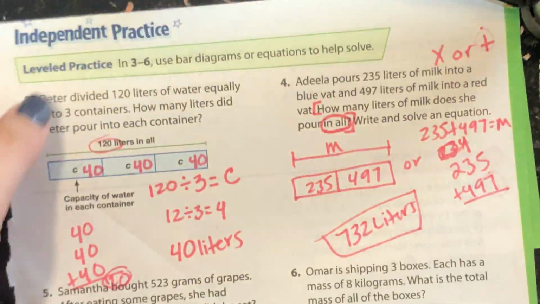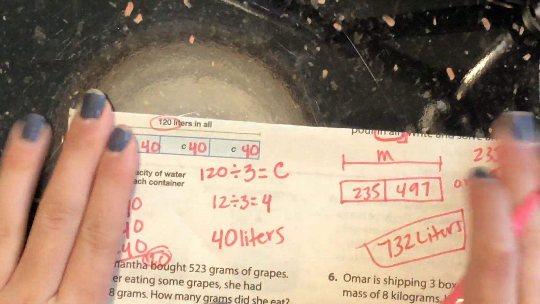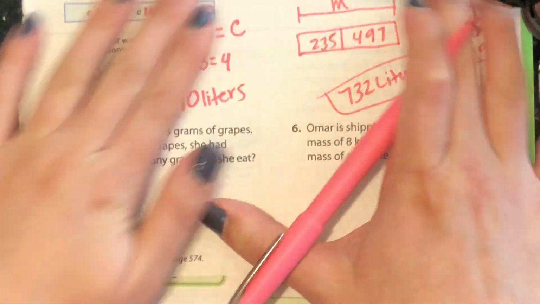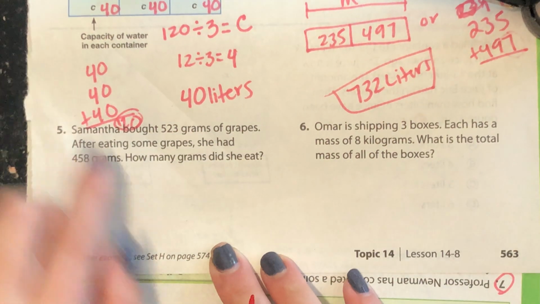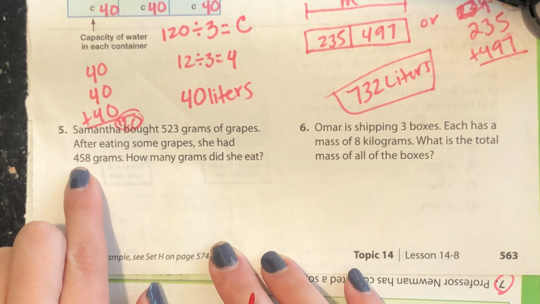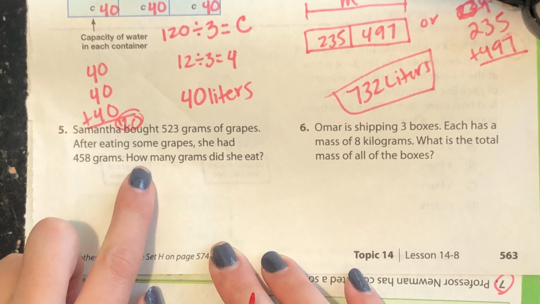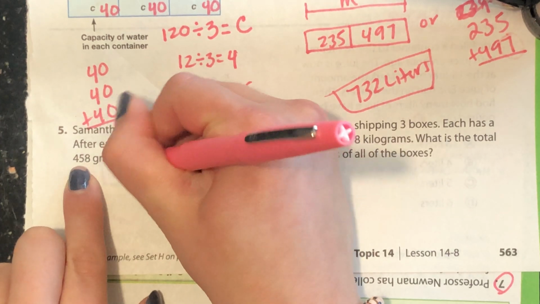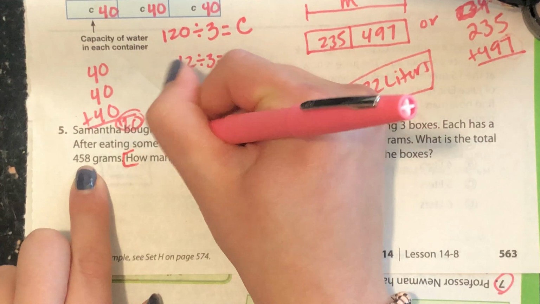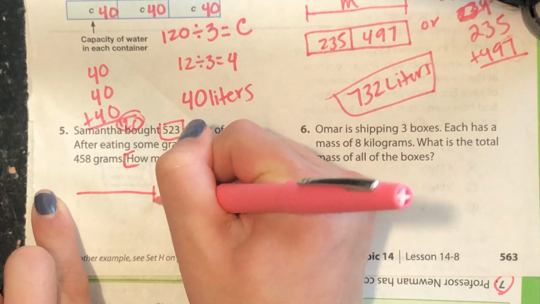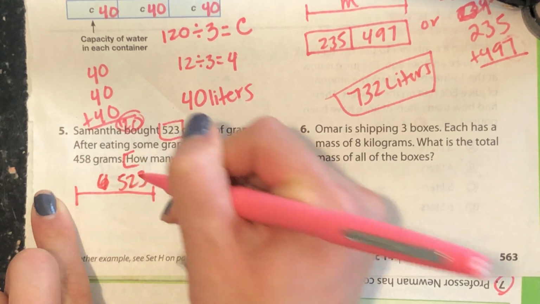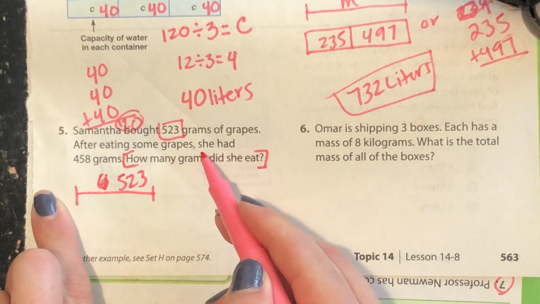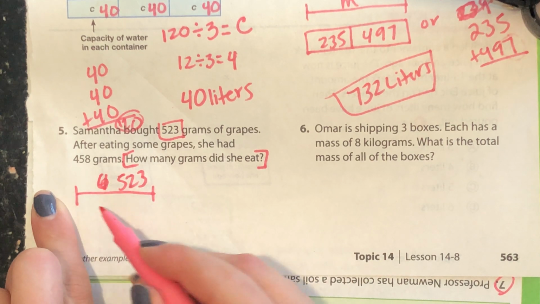Okay, all right, number 5. Make sure you can see it. Need more space. Okay, number 5. Samantha bought 523 grams of grapes. After eating some grapes, she had 458 grams. How many grams did she eat? So I need to know how many grams of grapes did she eat. So she started with this much. This was her total. So if I'm doing a bar model, that'd be at the top. 523. After eating some grapes, she had 458 grams.